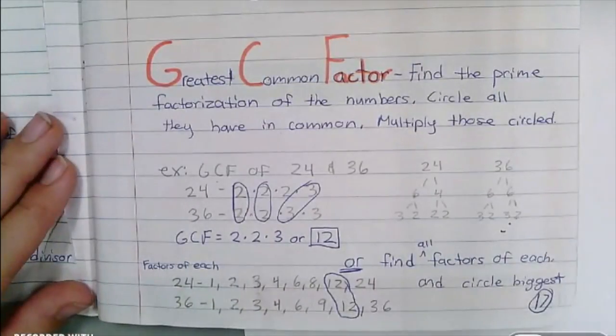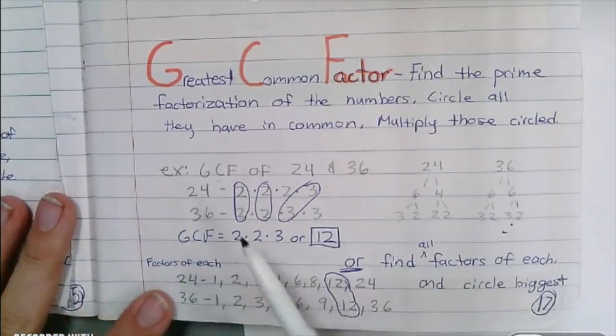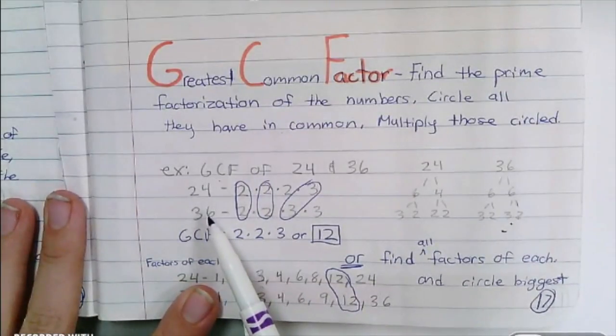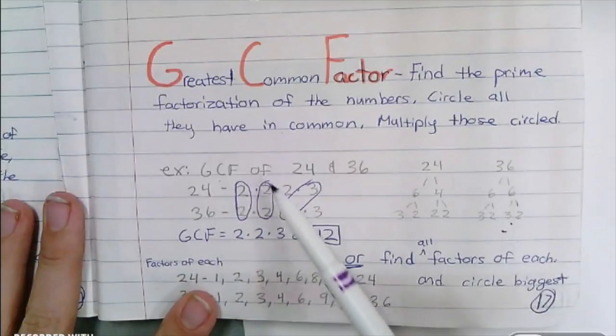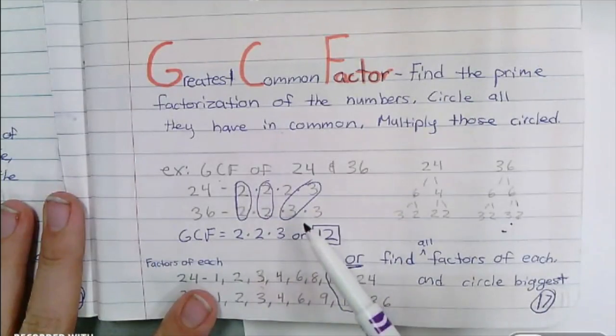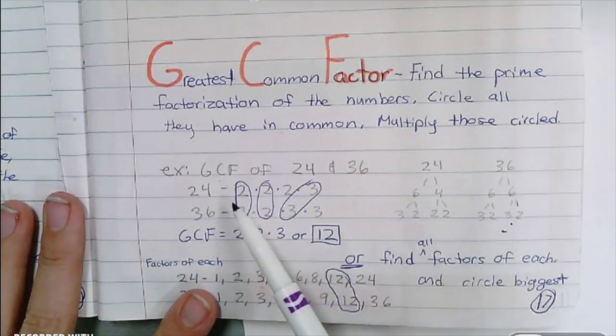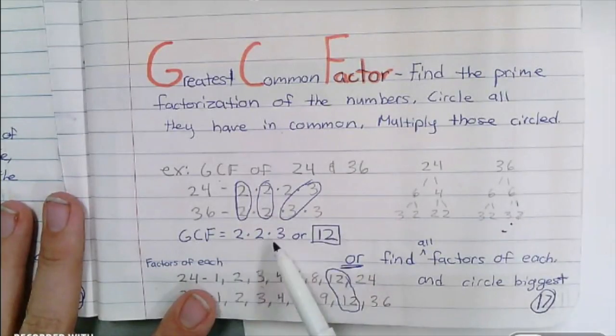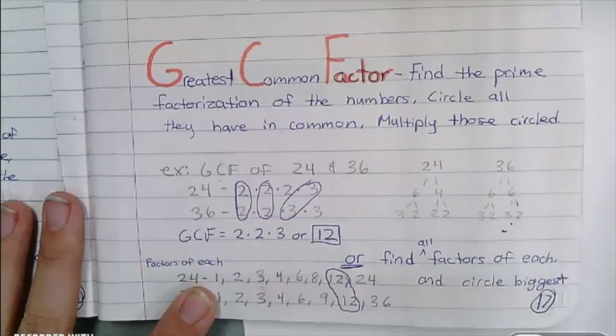So we looked at how to find the greatest common factor, and we used the example of 24 and 36. And I circled all of the prime factors they had in common. And then we multiplied 2 times 2 times 3 and got 12 as the greatest common factor.